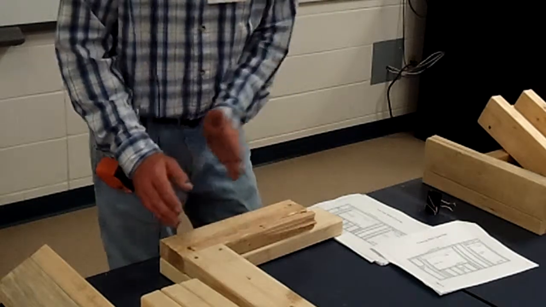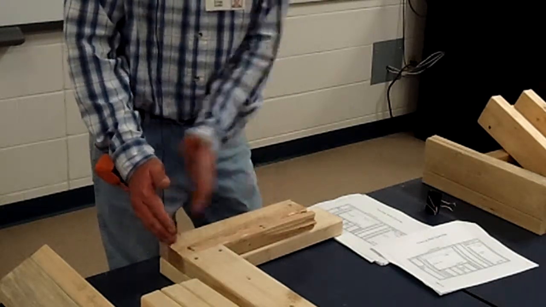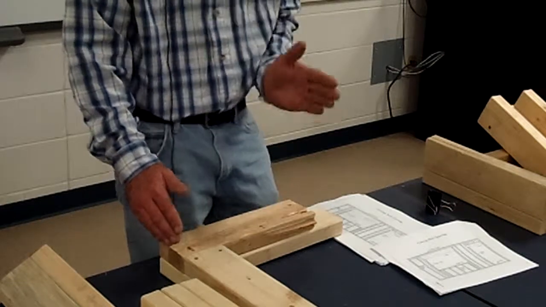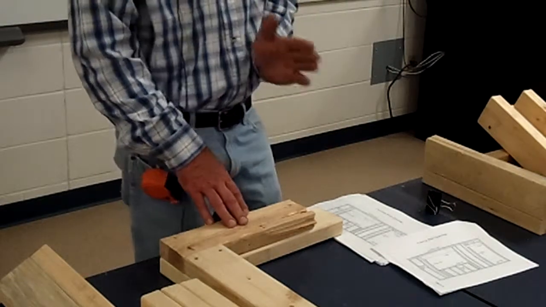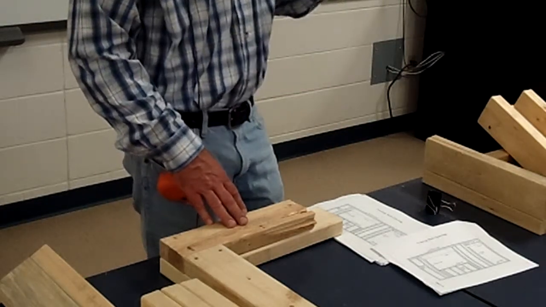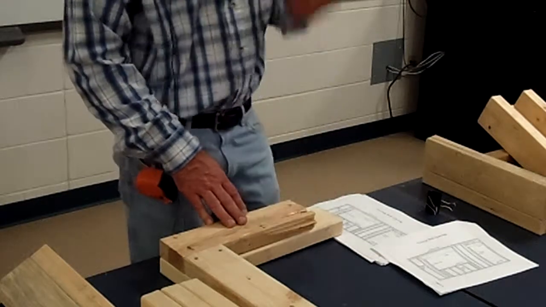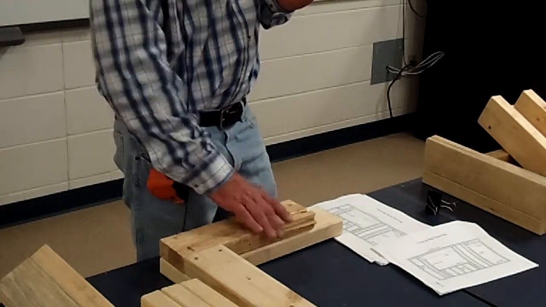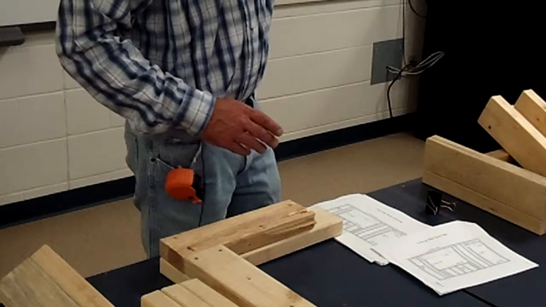So even though you're on 16 on center here, and then your 2-foot center for your trusses, that's going to fall in the middle of two studs, some of them. And that's the purpose of that double top plate, to help support that. If you only had a single there, that would belly down.